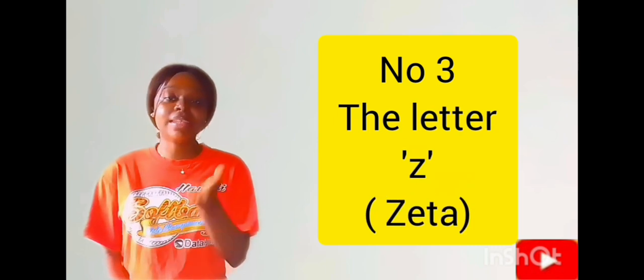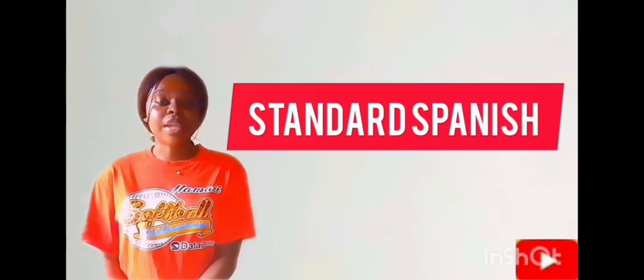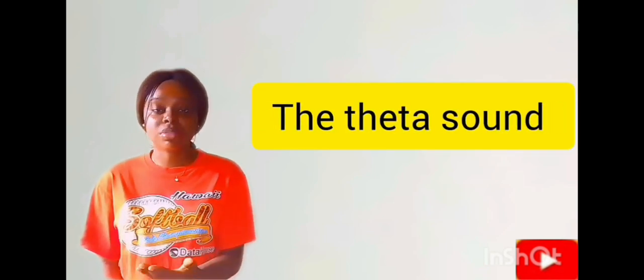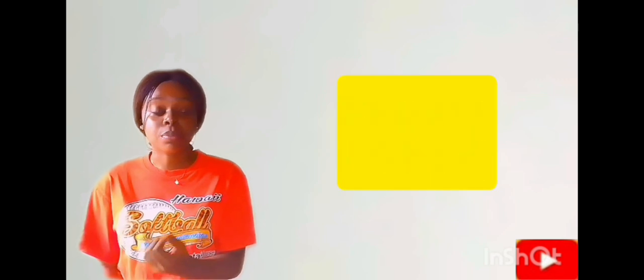Number 3, the letter zeta. The letter zeta in standard Spanish is pronounced as a voiceless fricative, the theta sound, whenever it is followed by vowels like E or A. For example, celada. And in some places it is always pronounced as the voiceless fricative, regardless of the vowel that comes after it. For example, zapato. But in Latin American Spanish, it is pronounced like the S sound, regardless of the vowel that comes after it. For example, zapato.